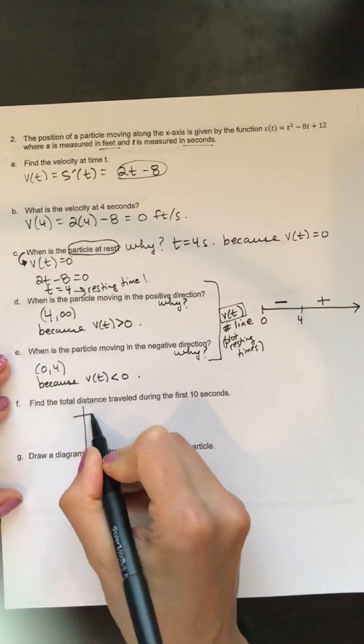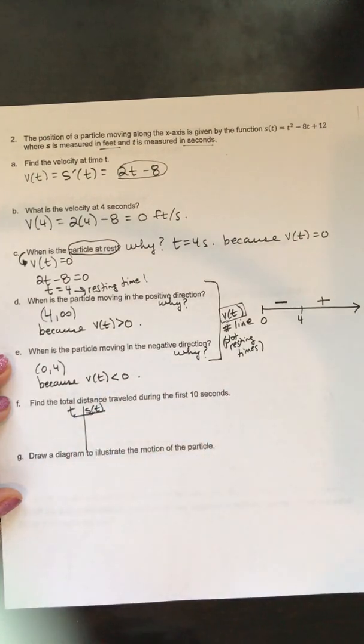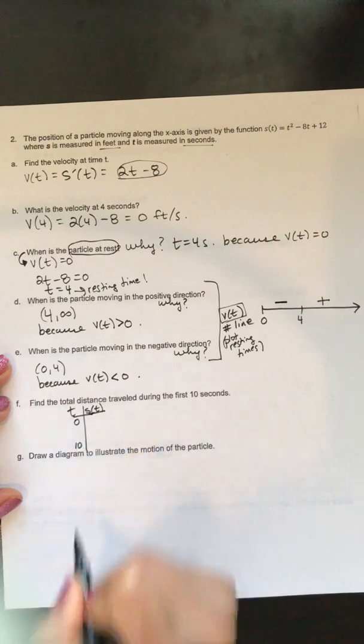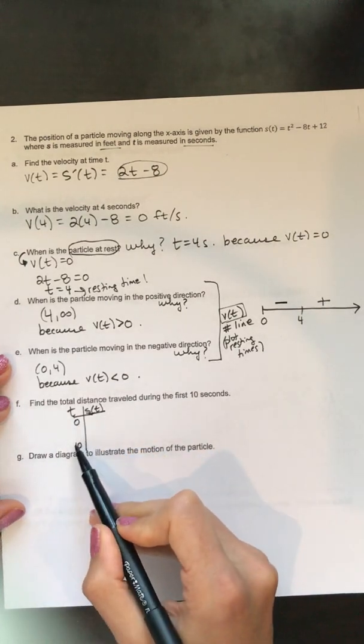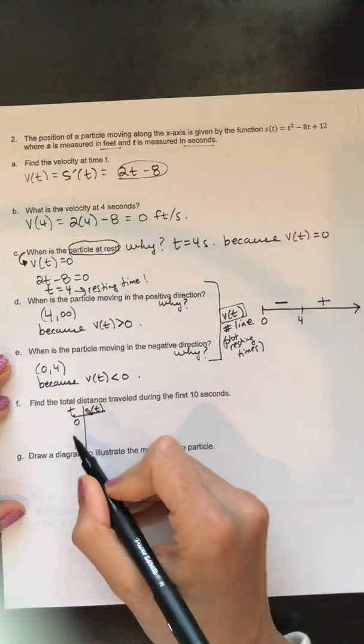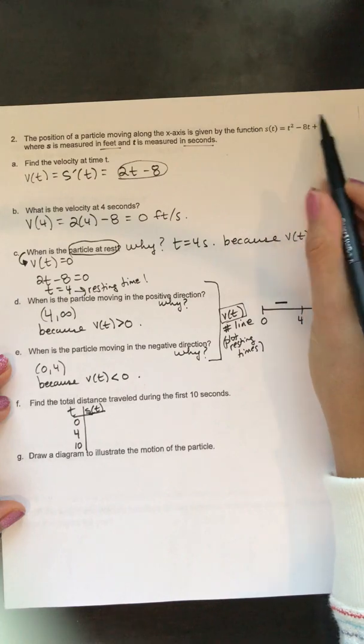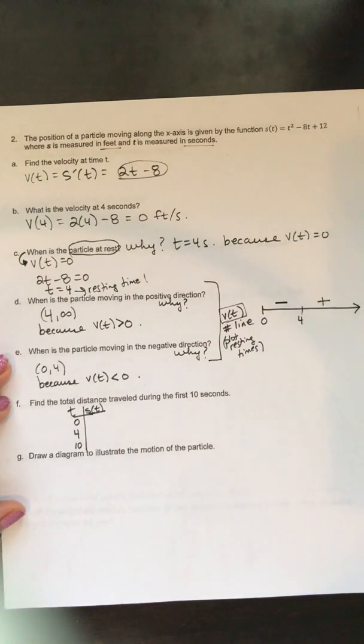Find the total distance traveled during the first 10 seconds. That means I need a number line. Not a number line, a t-chart. First 10 seconds, remember I told you: initial time, ending time, and in the middle any resting times, which we found was just 4. Plug these 3 values into S right here.